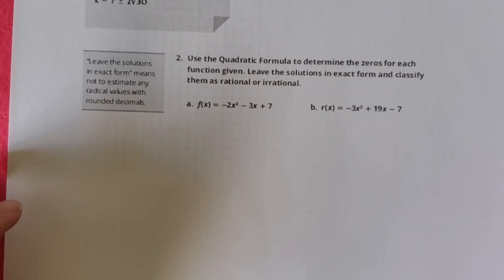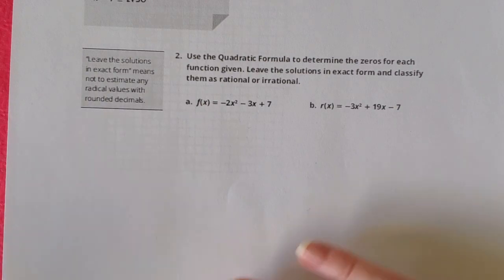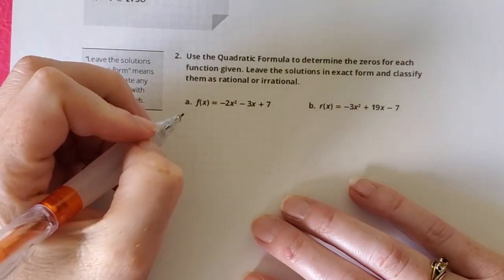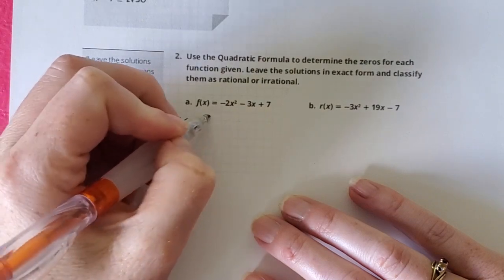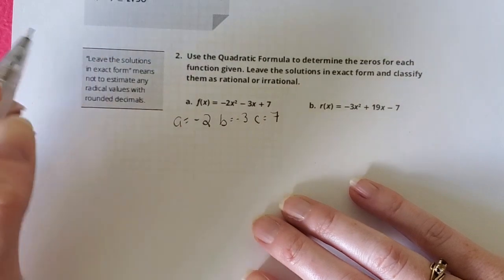So we've been using, a lot of you went to decimals on the last exercises. We're now going to simplify the radical instead of going to decimal. So I'm going to do A and then you'll do B. So for A, identify A equals -2, B equals -3, and C equals 7.